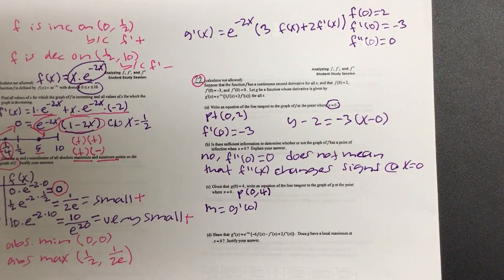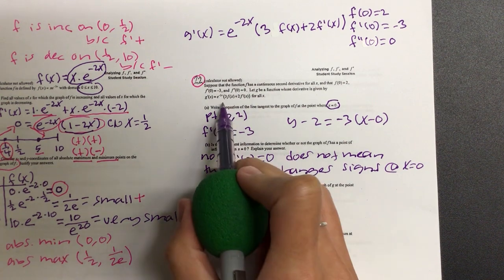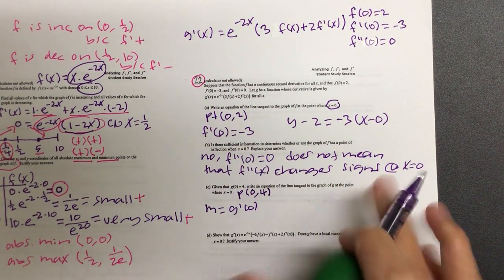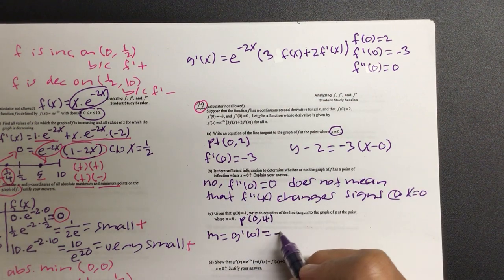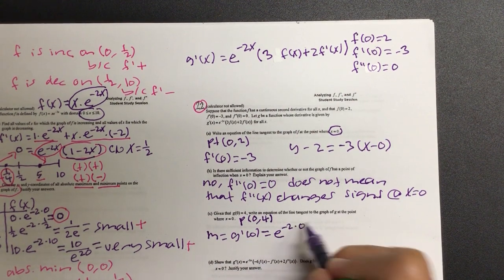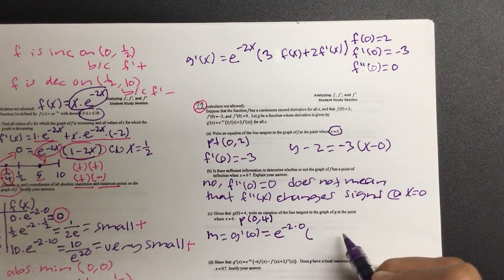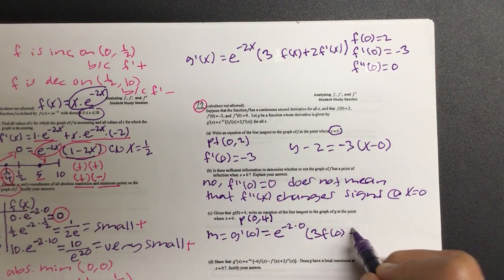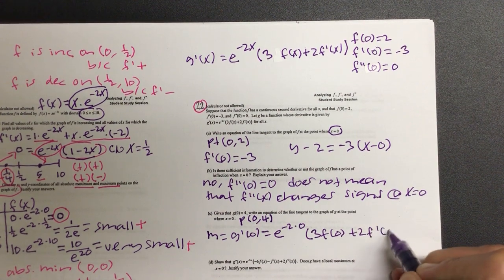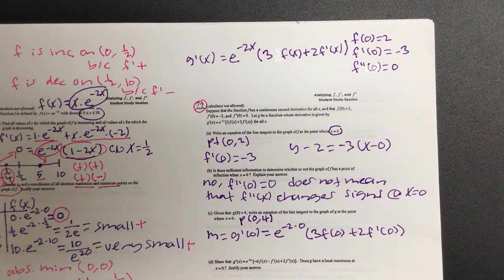And to find g prime of 0, we would have to plug it into our function right here. So I have e to the power of negative 2 times 0, then I have 3 times f of 0 plus 2 times f prime of 0. And that information is actually given to us.